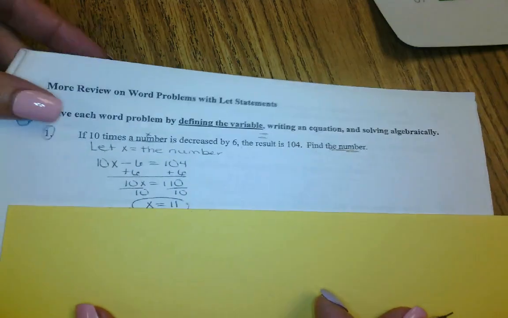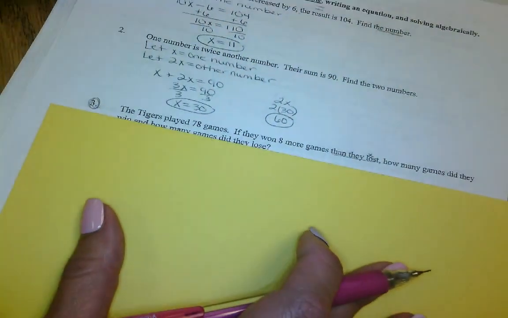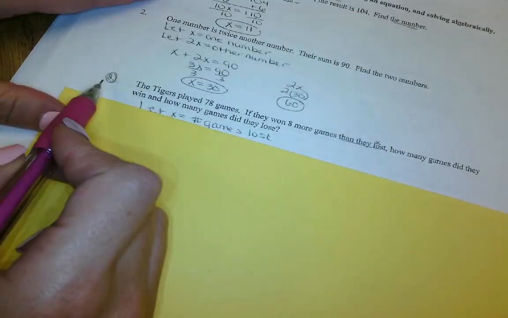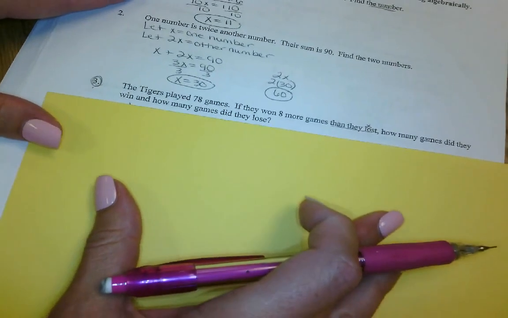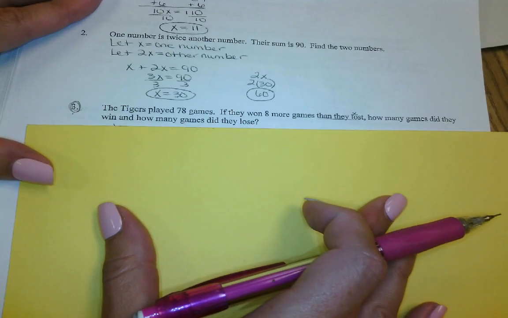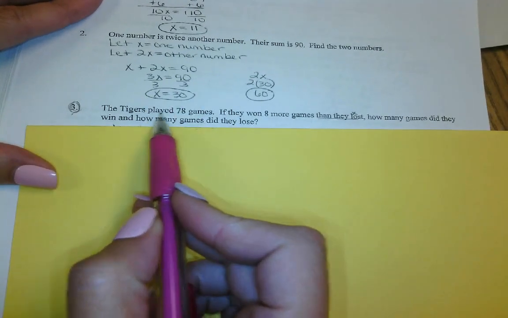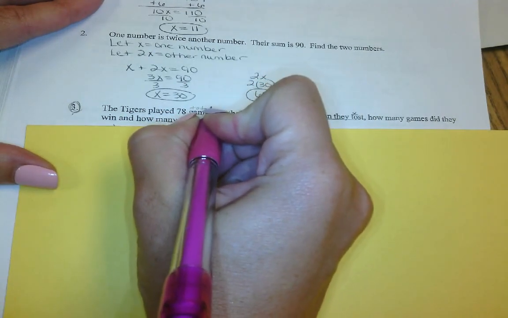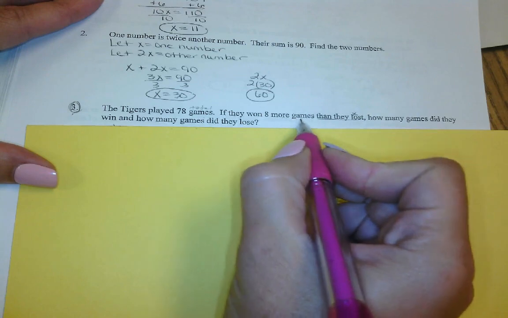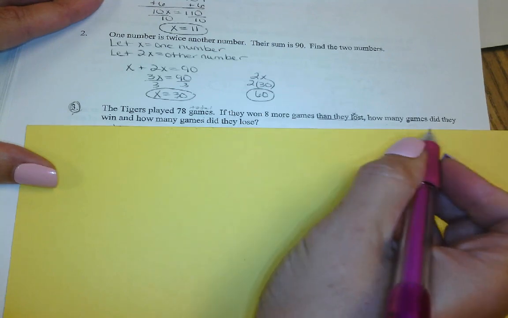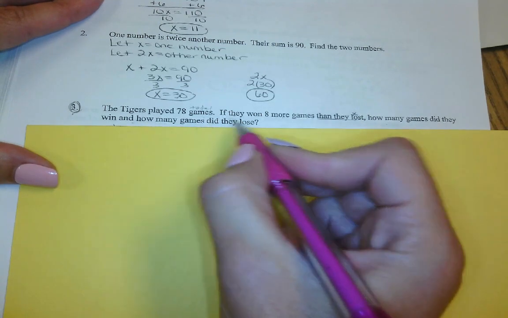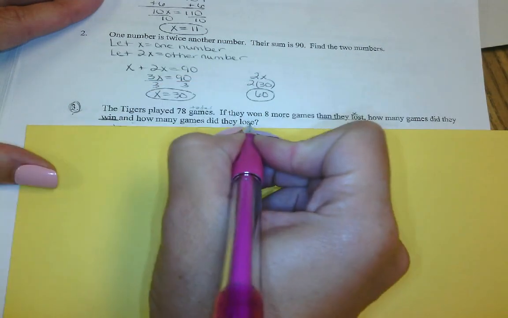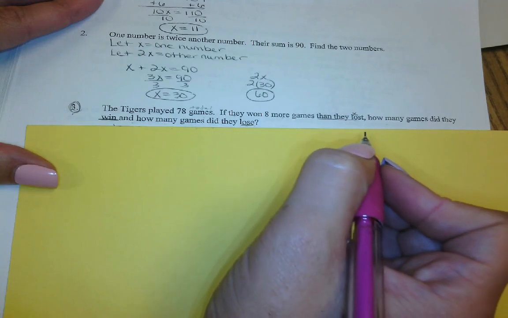Okay, next question we're going to do is number 3. So we're skipping number 2. Skip number 2, go down to number 3. Question 3: The Tigers played 78 games. This is the total games, 78. If they won 8 more games than they lost, how many games did they win and how many games did they lose? So what are we looking for? What they won and what they lost.